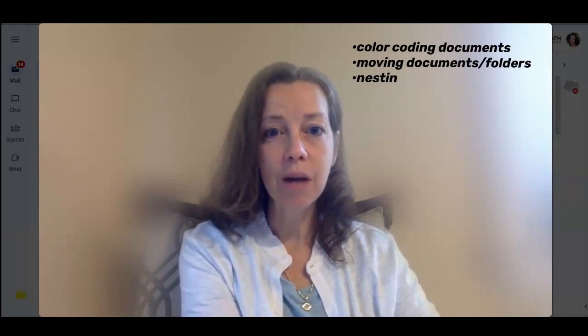Today we will be covering color coding documents, moving documents between folders or into folders, nesting folders, and document sharing. So let's begin.